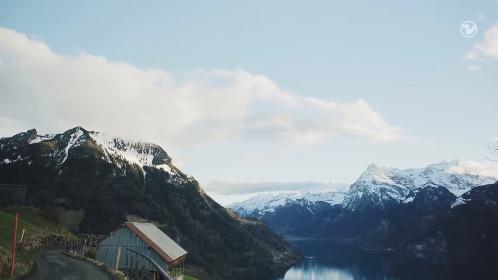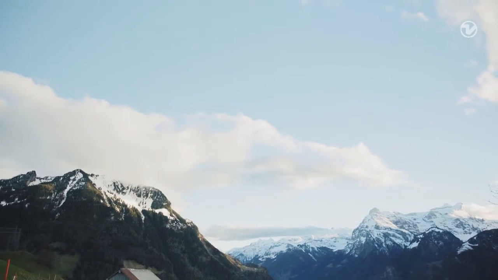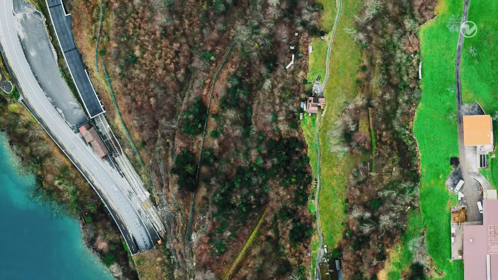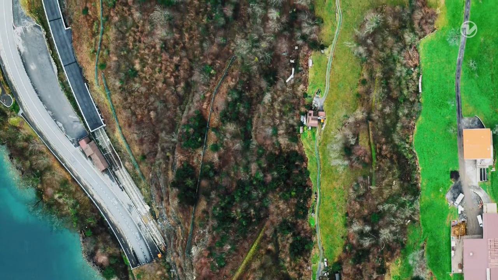To fly safely and get good images, let's check the weather conditions. Today is a good day for flying. There is no fog, no rain and no snow. In general, the best time for surveying is around midday. The shadows are short and there is enough light.